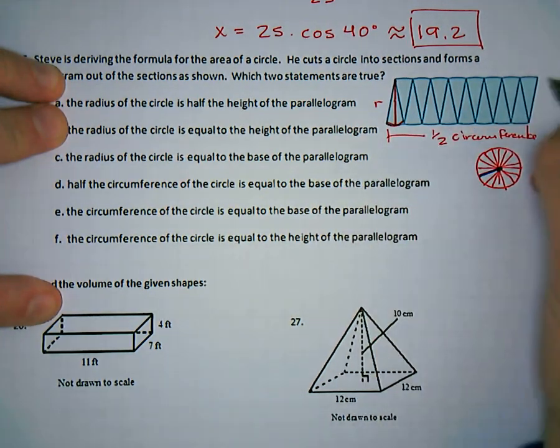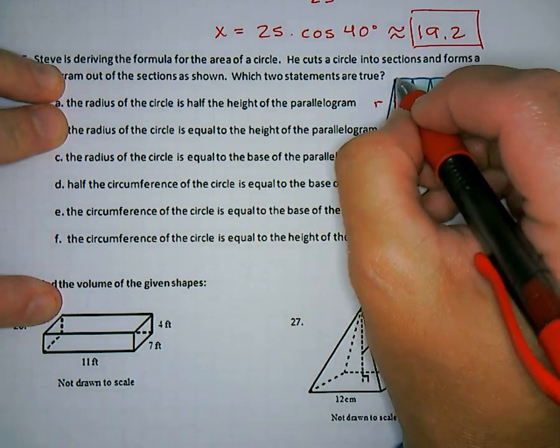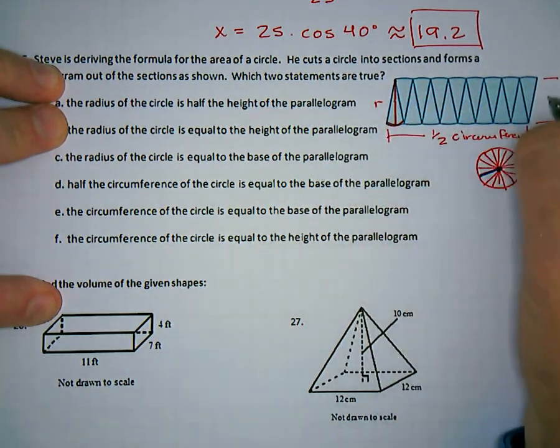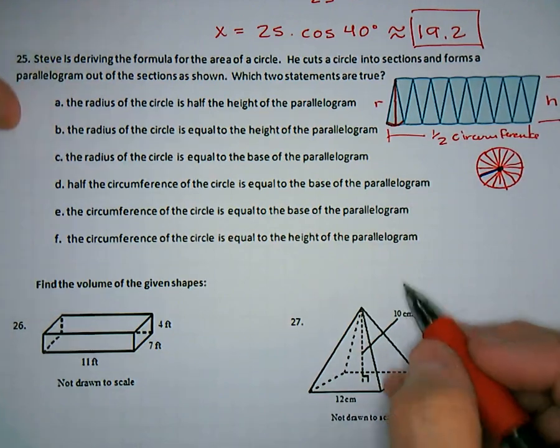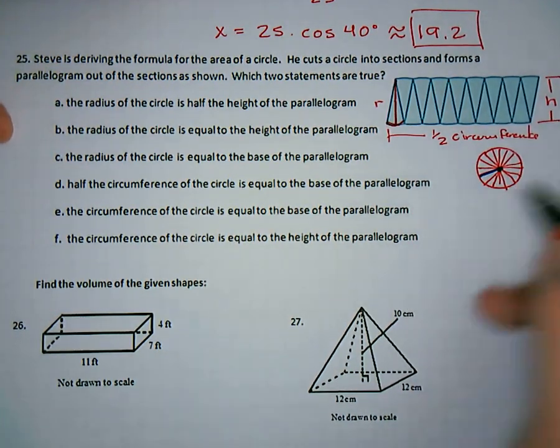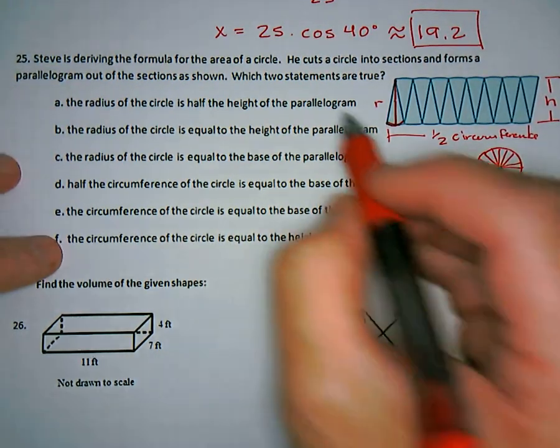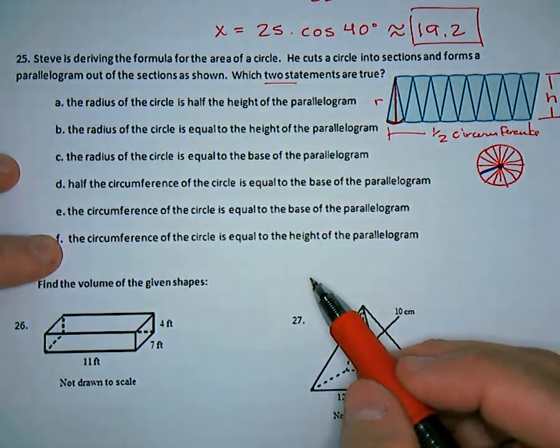And this is the height of this parallelogram. Once we got smaller and smaller pieces, we got this height of a parallelogram from here to here. So which ones are true? Now, they tell us that there are two statements that are going to be true here.